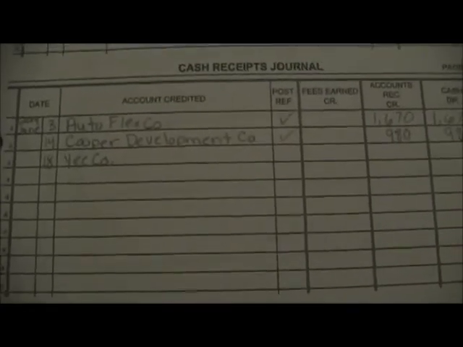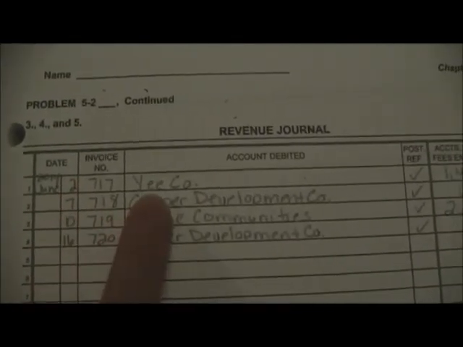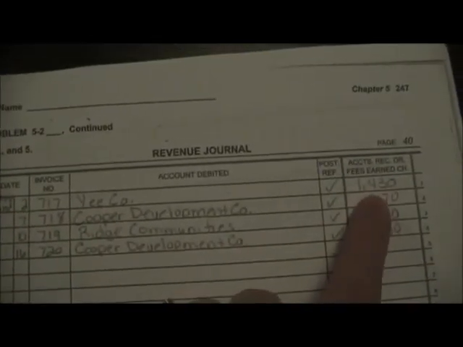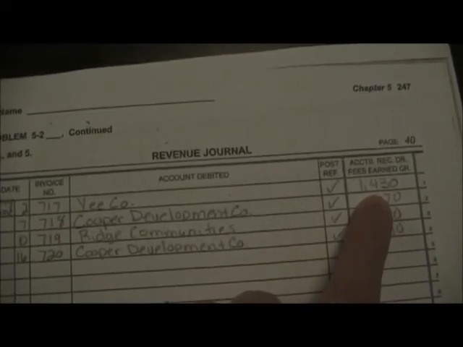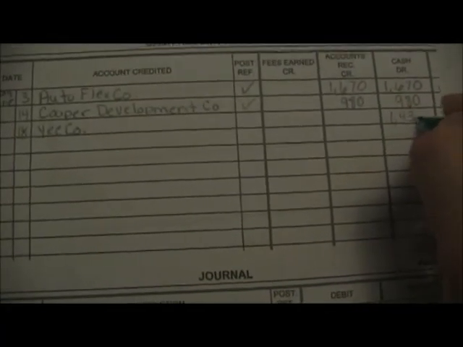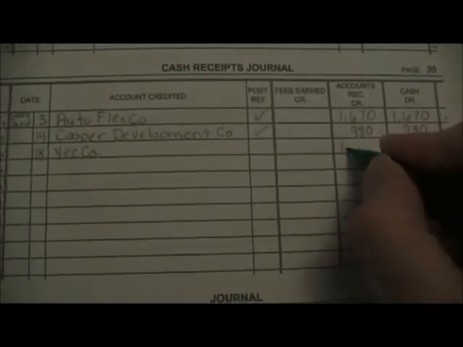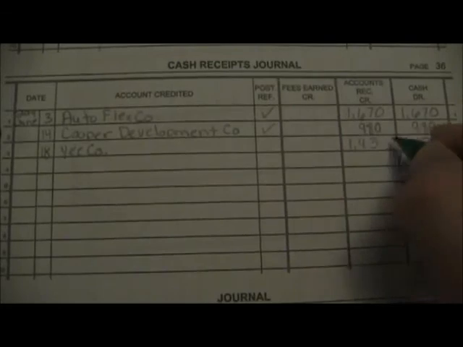Well, two different places you can get this information. First, we can just scoot up to our revenue journal and find June 1st Ye Company, and the amount was $1,430. Or you can check your accounts receivable ledger. So $1,430 is our cash debit. Again, we're receiving cash on a balance that was owed, so it's going to be your accounts receivable credit.